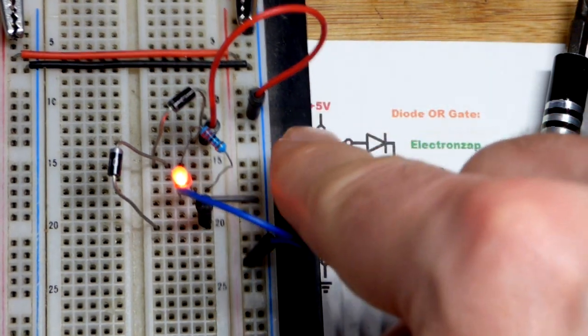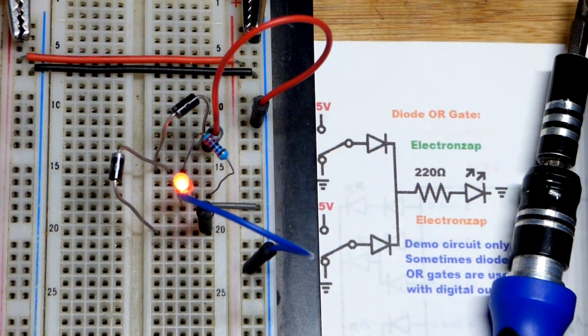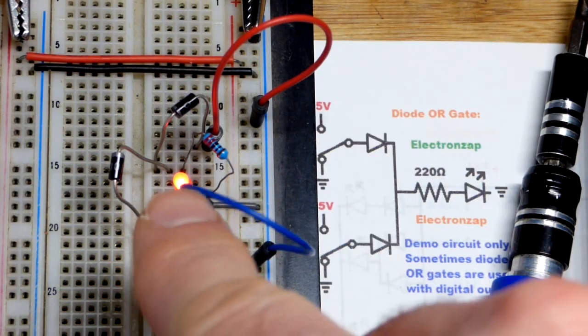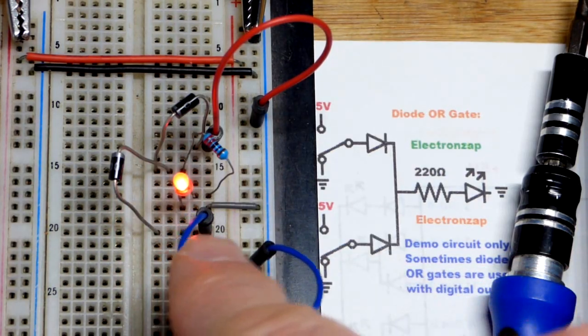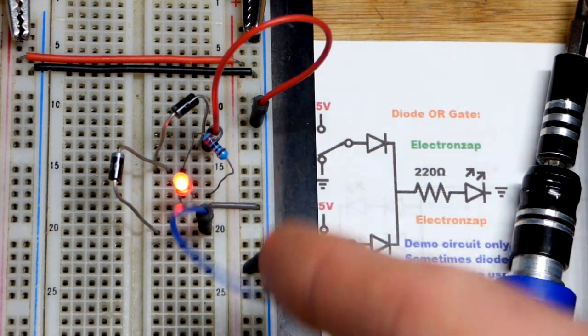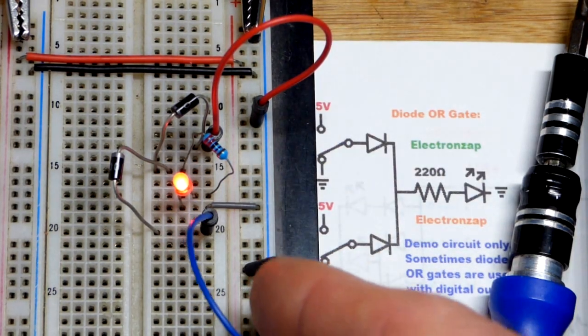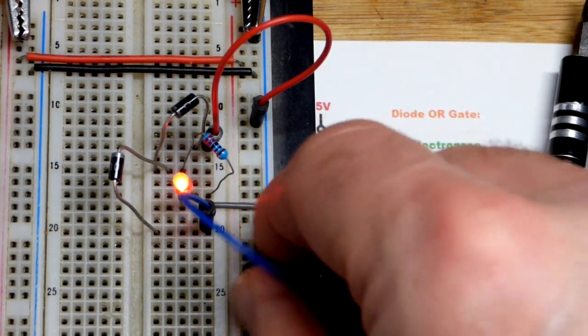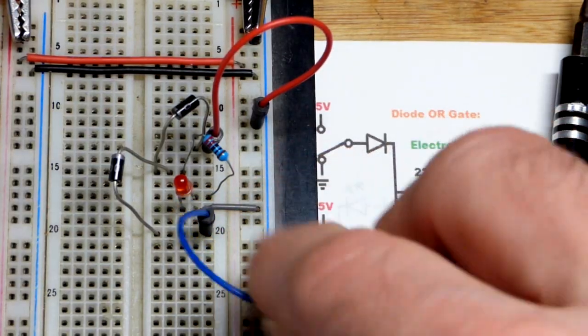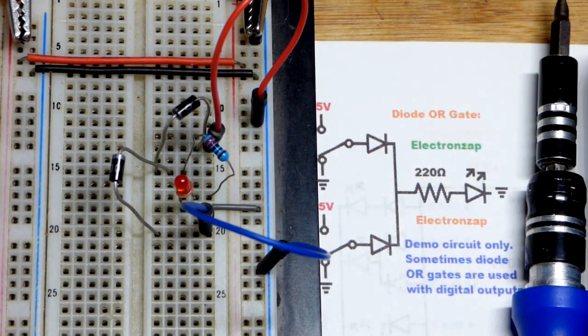As long as one or the other is connected to the positive supply, a high input, we have the LED on in this particular case right there. If all of them are high, in this case only both of them, there's only two of them, again, output will be high. All of the inputs have to be low for the output to be high.